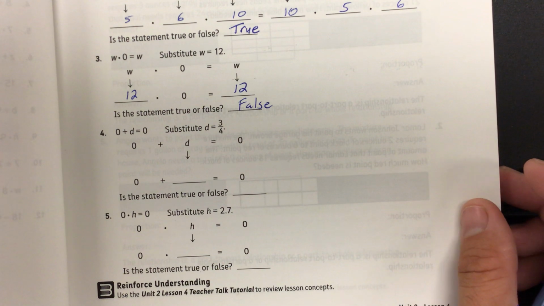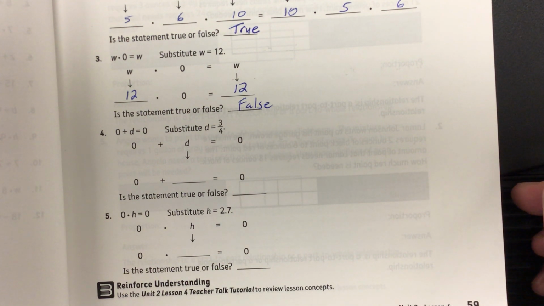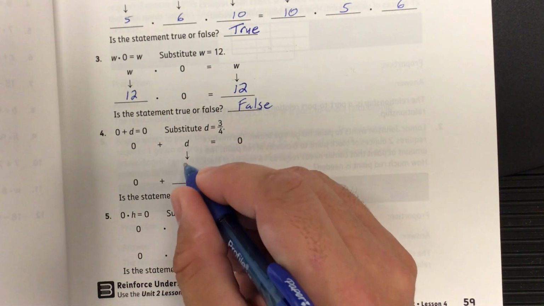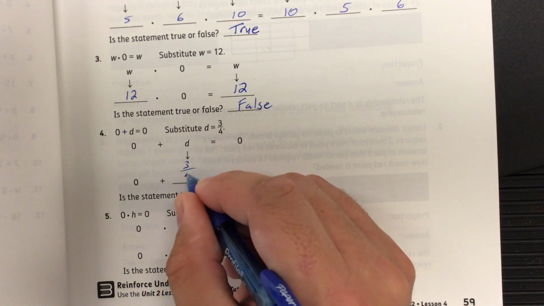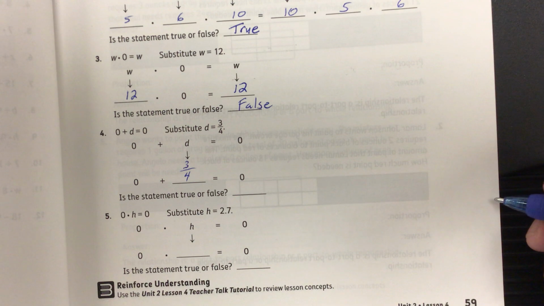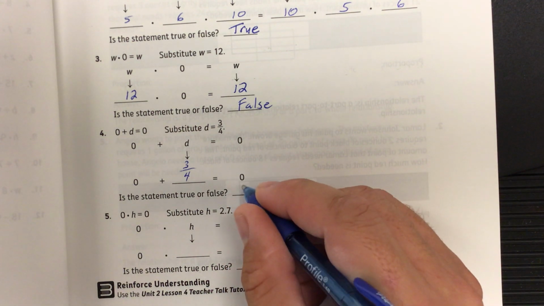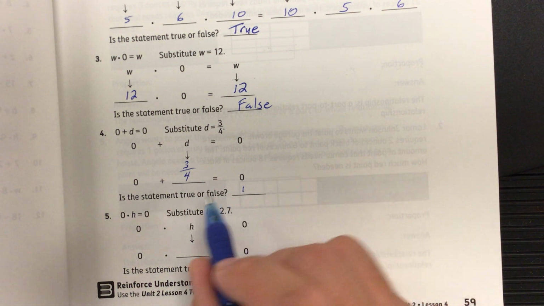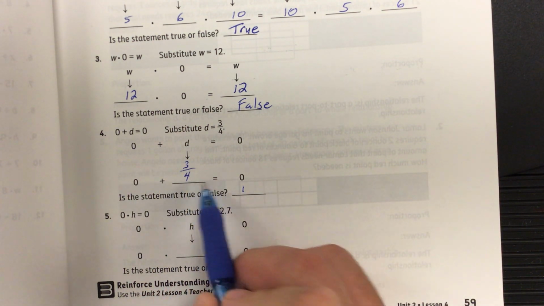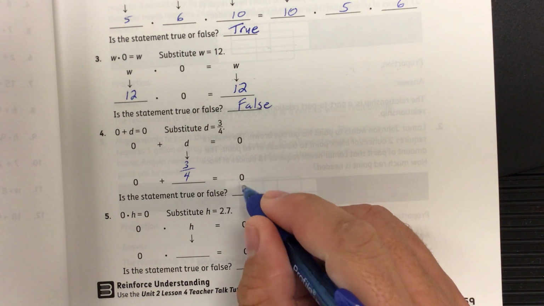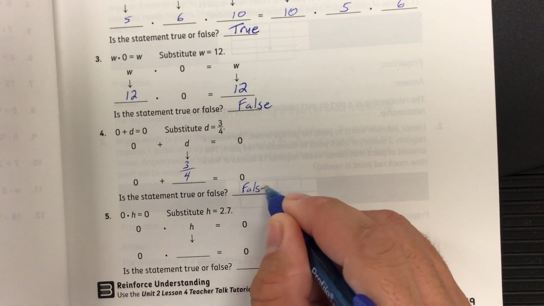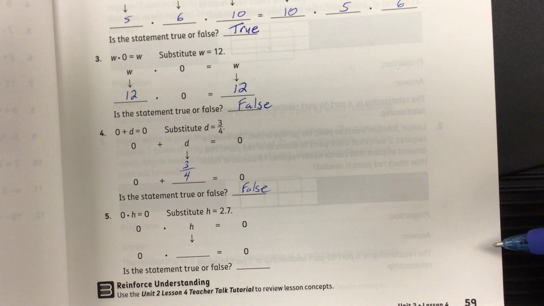Question 4. 0 plus D equals 0. D is 3/4. That is false. It is 0 plus 3/4. Oh, 0. Yes, false. That's not true. Right? No, that's 0 plus 75 cents is 75 cents. Oh, 0. Yeah, it's true. That is false. Told you, it's false. That is not a true statement.